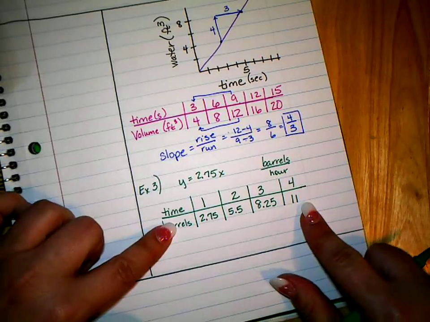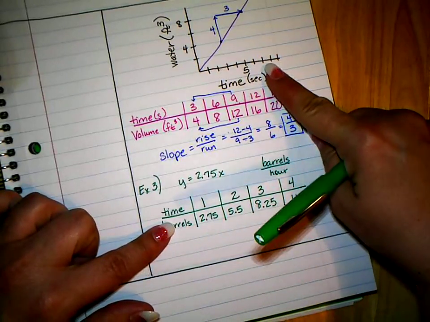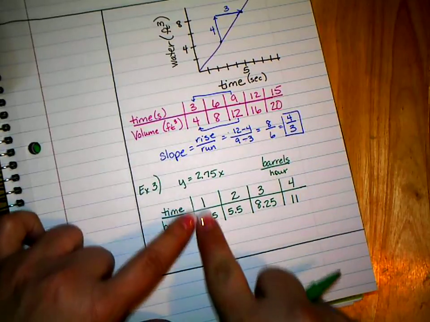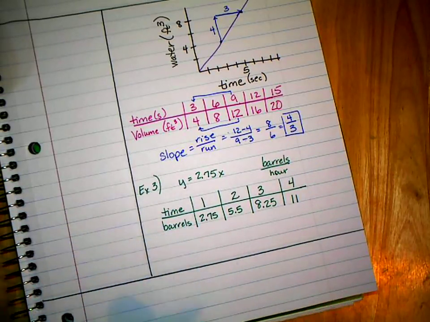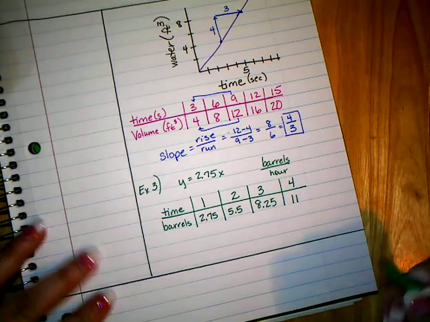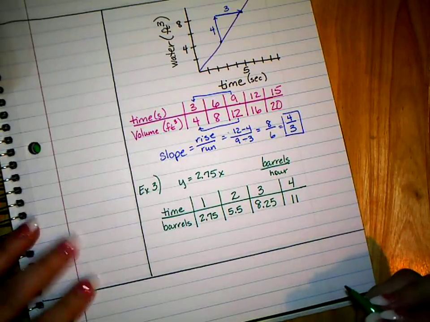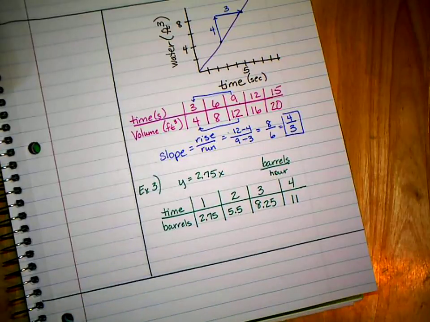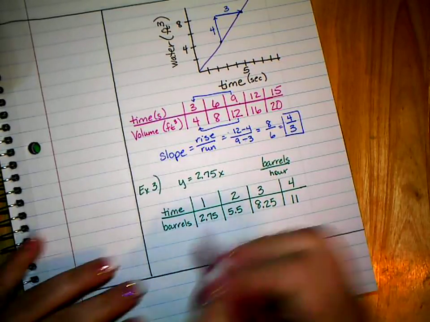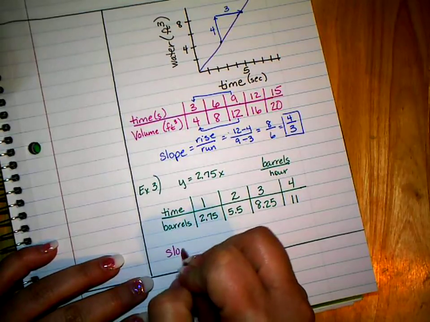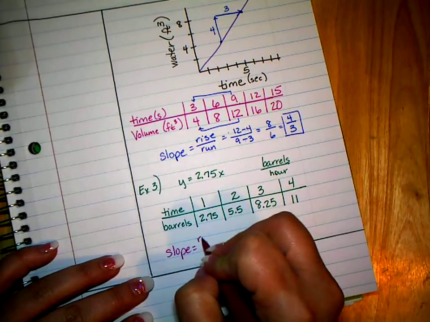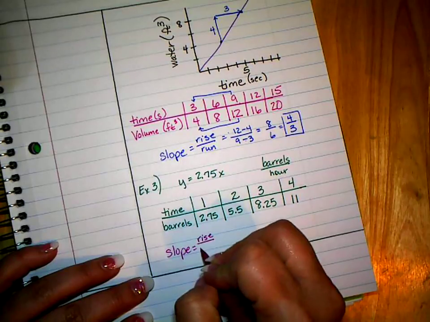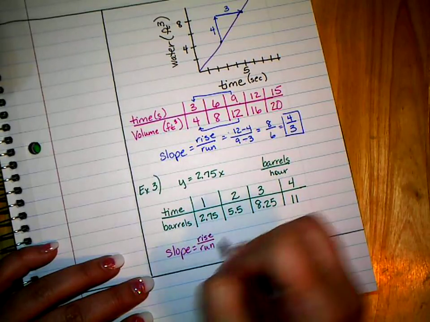From here, we could go and build a graph, because we have our x and our y values. And we could also find our slope at this point. Remember, the slope is rise over run, and that's the change in y over the change in x.